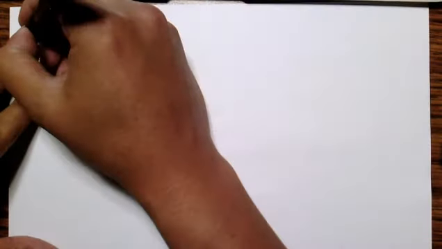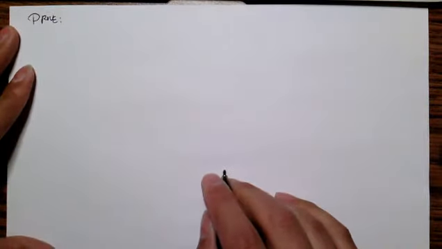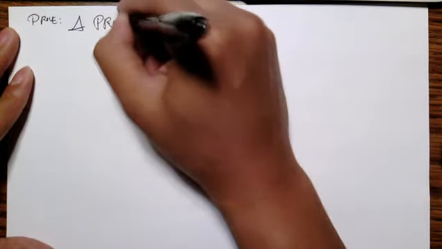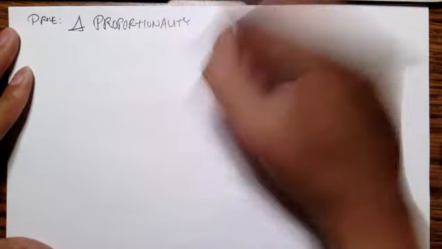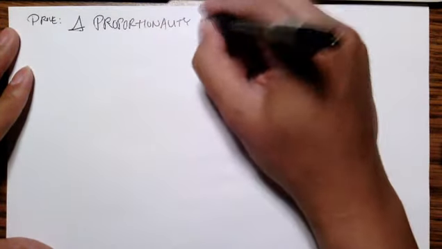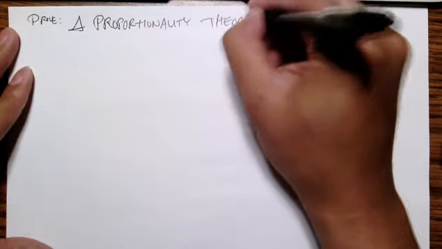And what we're going to do is prove the triangle proportionality theorem. You see that? I might have to zoom that in. I'll just write it bigger. Triangle proportionality theorem. When I rush, I always write everything down incorrectly. Okay, so here's what we're going to do.